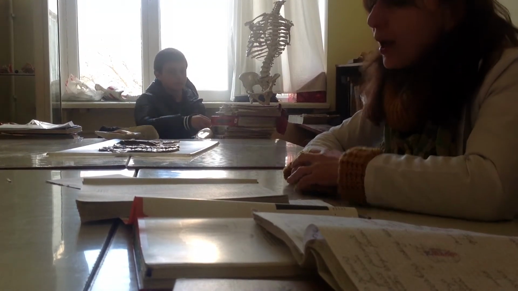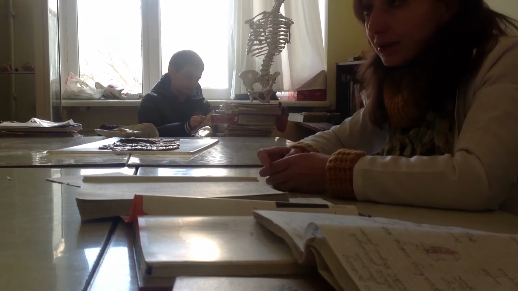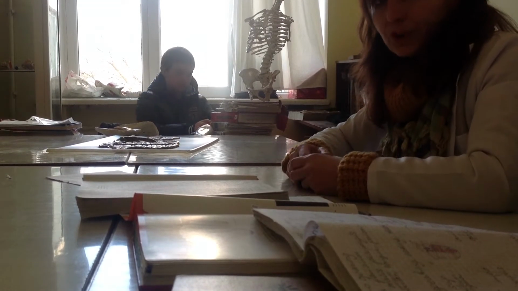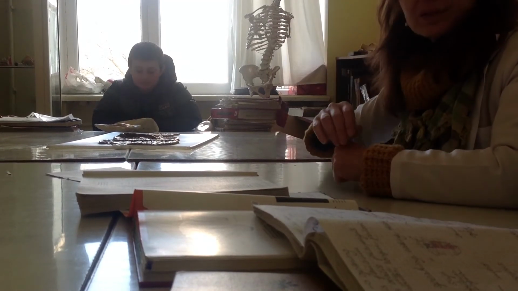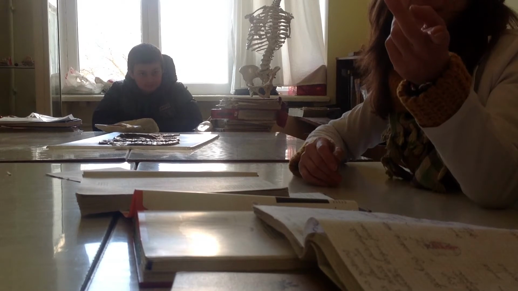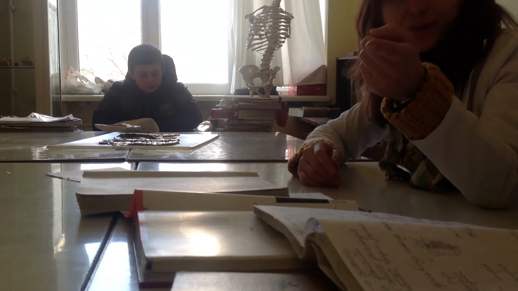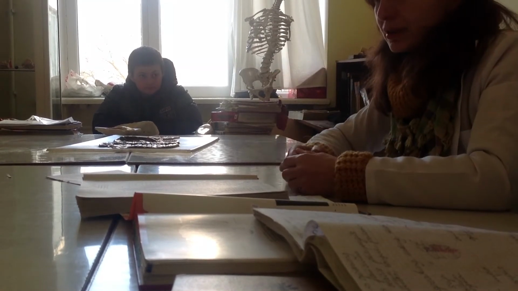Understood? And the last muscle, the extrinsic muscle, you know, which connects the tongue with other parts. With the soft palate? Yes, how is that muscle called? Palatoglossal. Palatoglossal muscle. Yes?